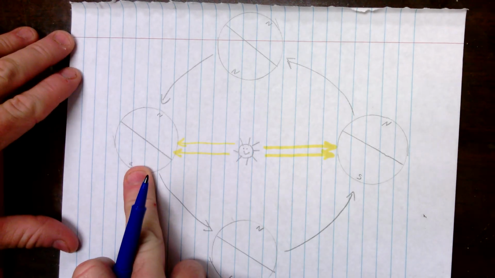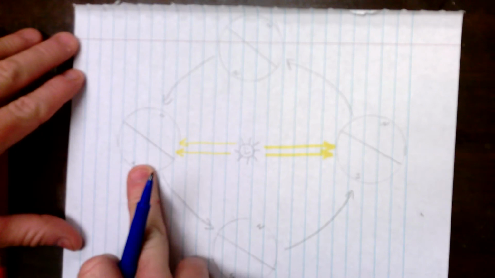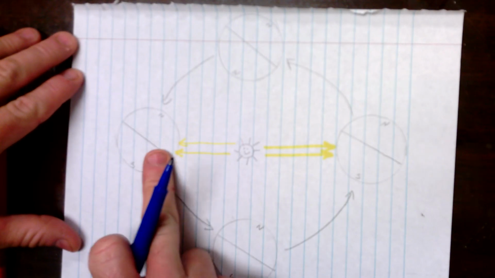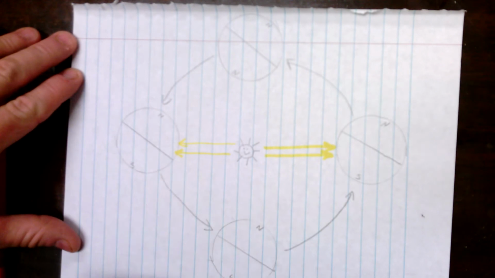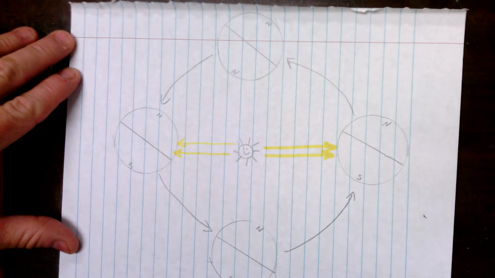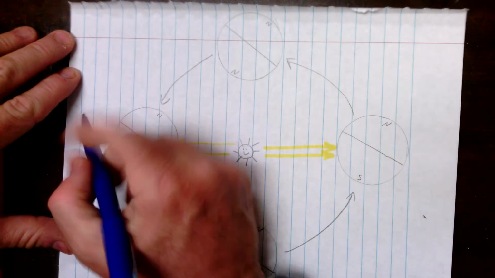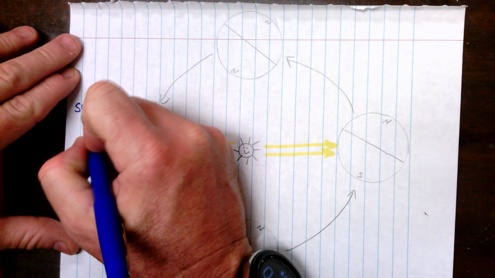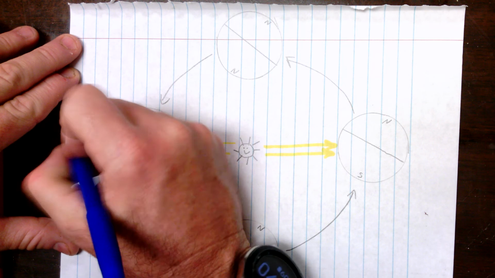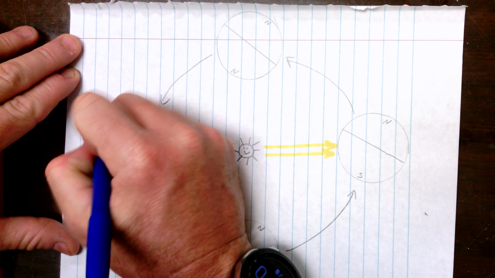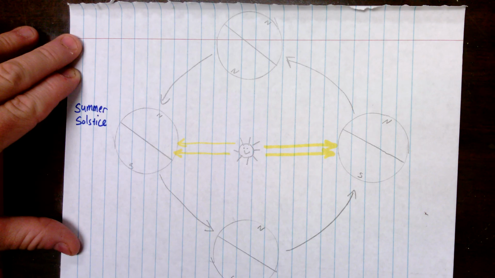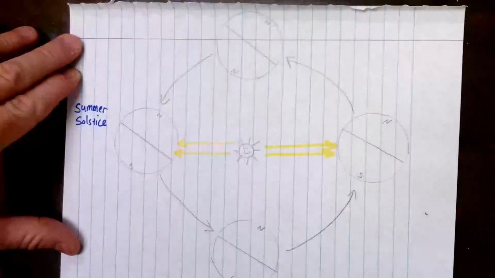Over here. This is the day when our hemisphere is tilted most towards the sun. And I'm going to talk about everything in terms of us in the northern hemisphere. But you have to realize that the southern hemisphere is exactly the opposite. This day right here is called the summer solstice. That's the longest day of the year, the day we get the most sunlight because we are most tilted towards the sun.